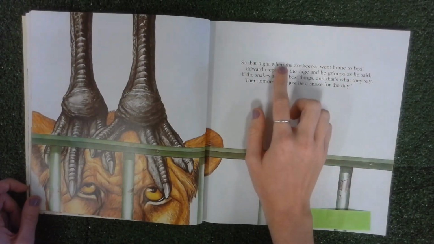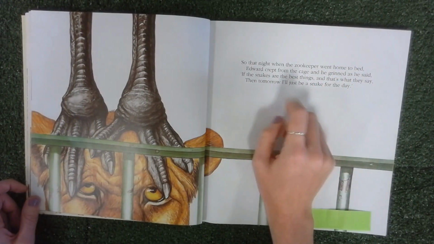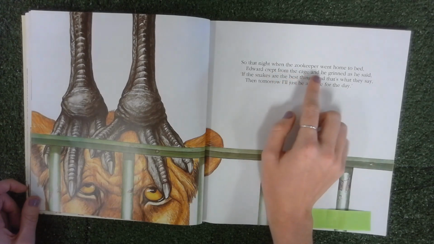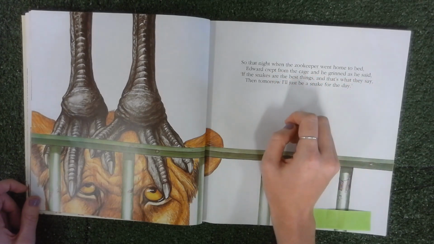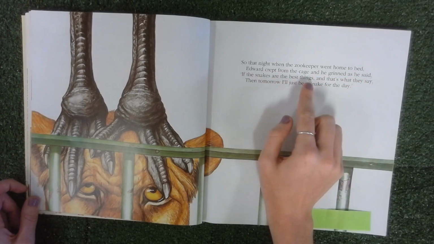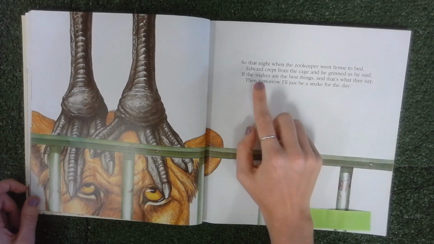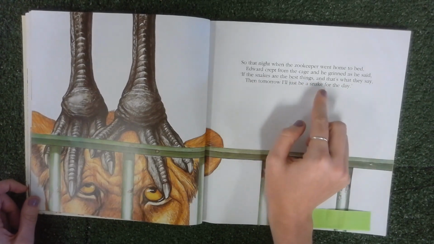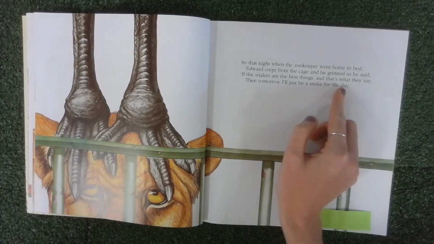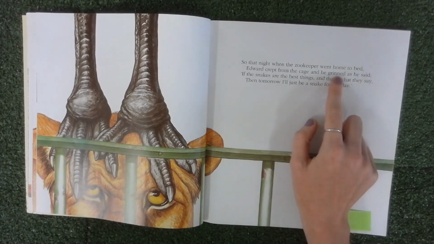So that night when the zookeeper went home to bed, Edward crept from the cage and he grinned as he said, "If the snakes are the best things and that's what they say, then tomorrow I'll just be a snake for the day."